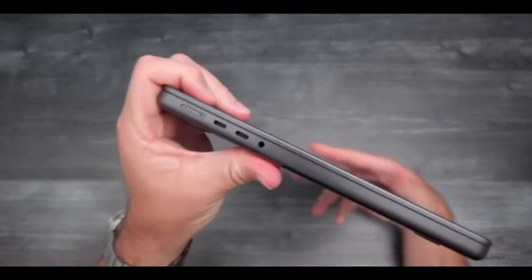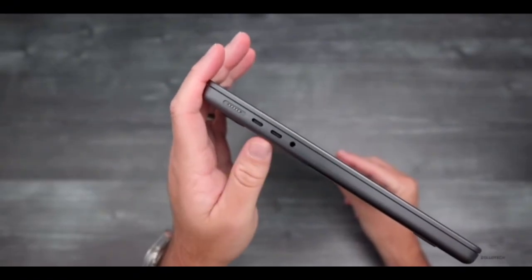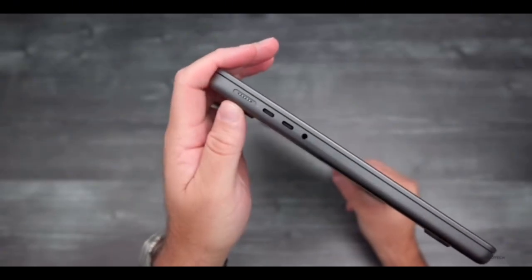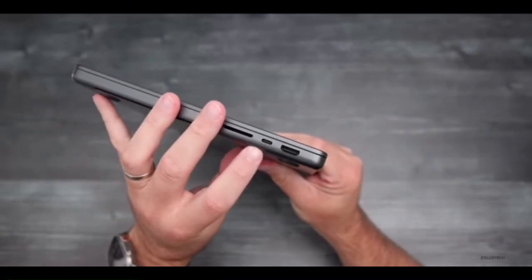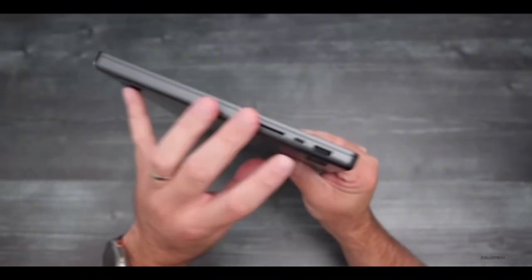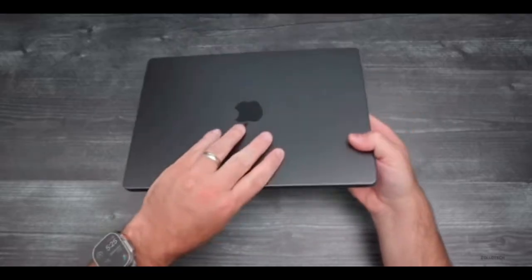Now, as far as the design, it's identical to what we had in the previous generation. We have, of course, our Thunderbolt ports, our MagSafe, as well as our headphone jack. And then on the other side, of course, SD card slot, again, another Thunderbolt port and HDMI. Exactly the same as what we had before, so that part of it's great.